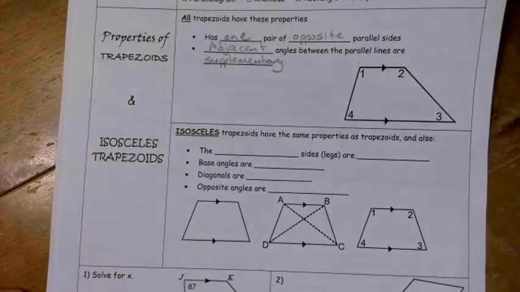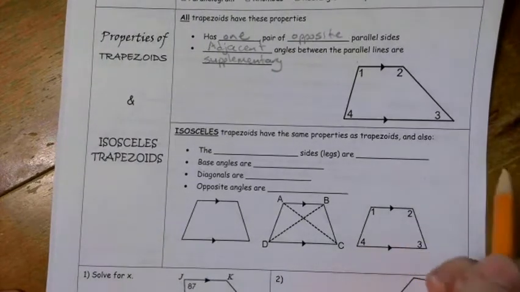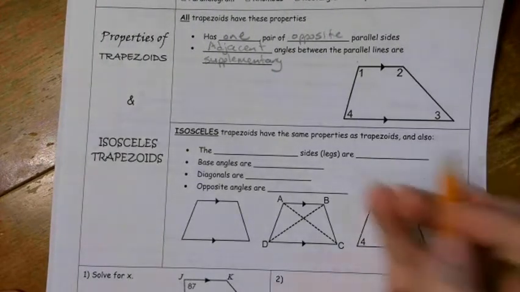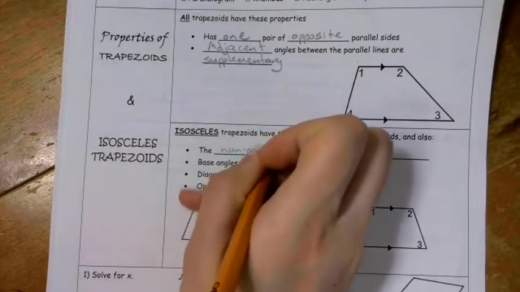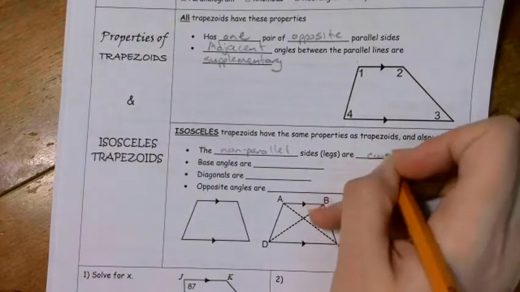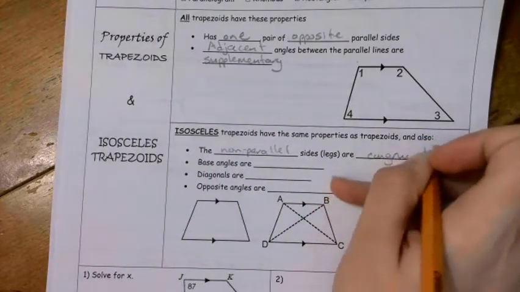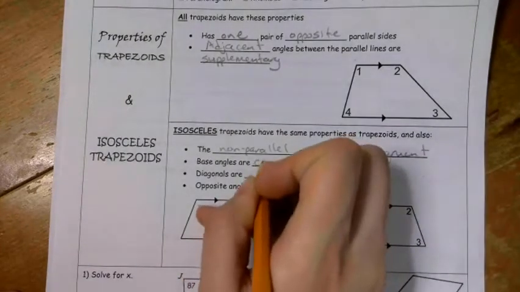Let's talk about a special kind of trapezoid though, and that is an isosceles trapezoid. These have 2 sides that are congruent, but not parallel. So let's take a look at that. The non-parallel sides, the legs, are congruent. The base angles are congruent.